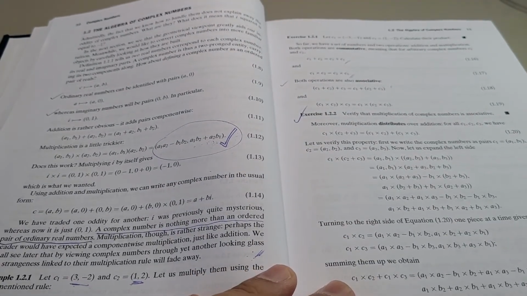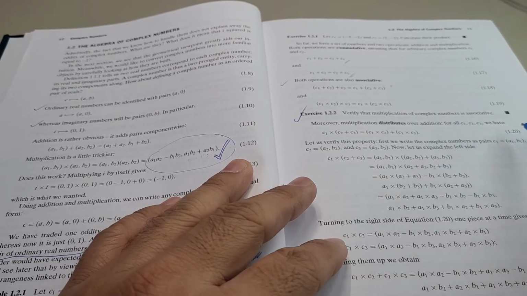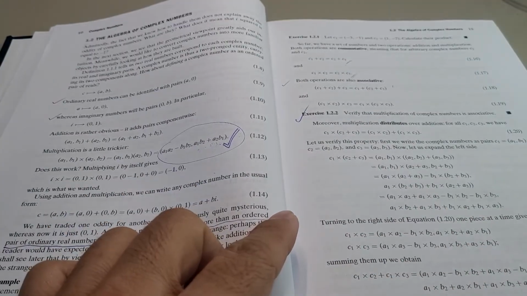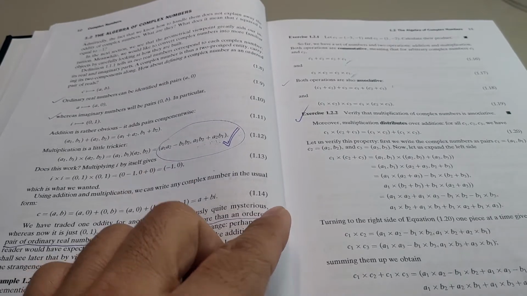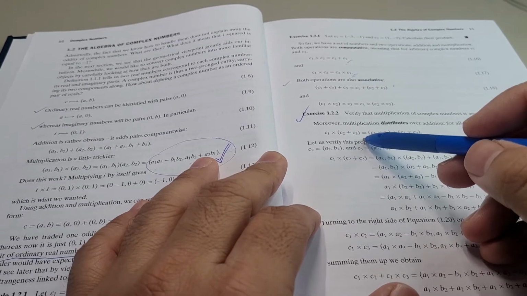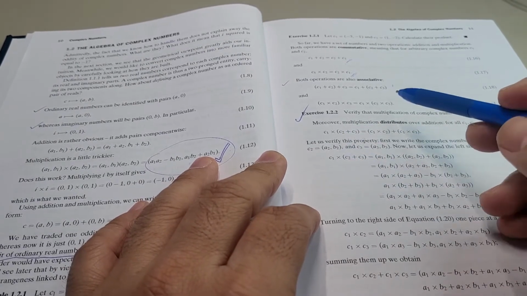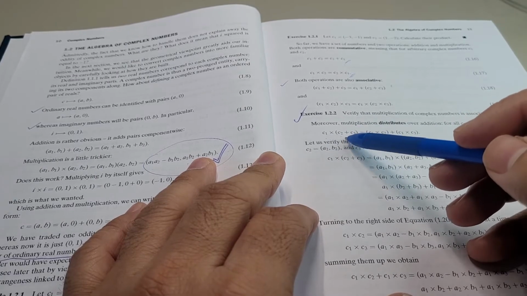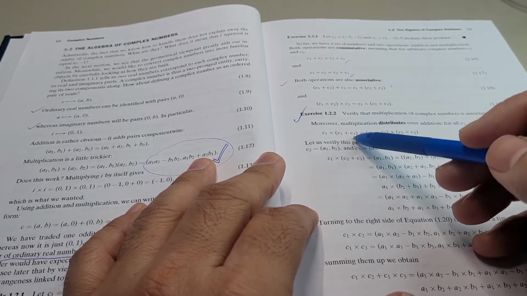All right, so then the next formula says that multiplication also distributes over addition. Okay, so if we have C1, C2, C3, C1 multiplied by C2 plus C3 is exactly the same as if you multiplied C1 into C2 and added that with C1 multiplied by C3.